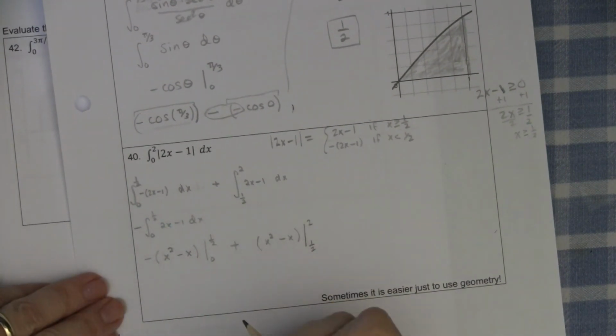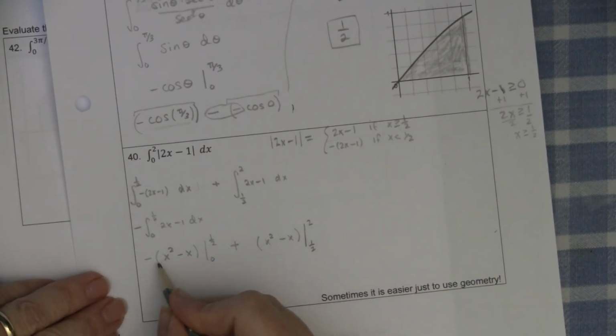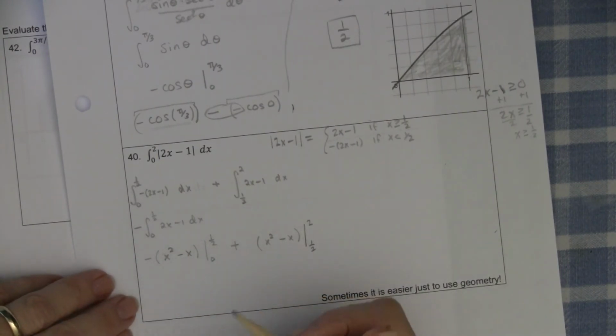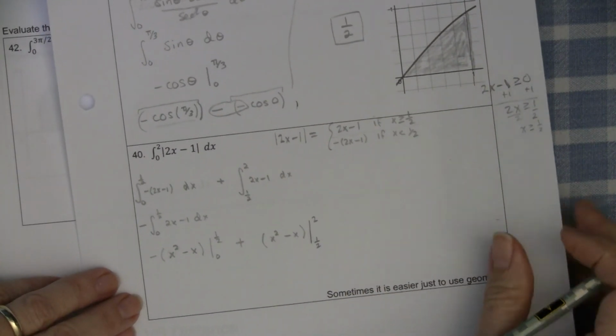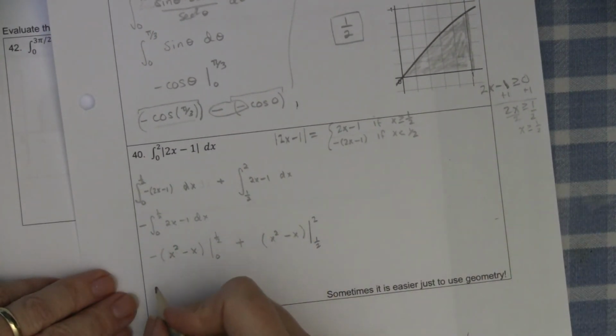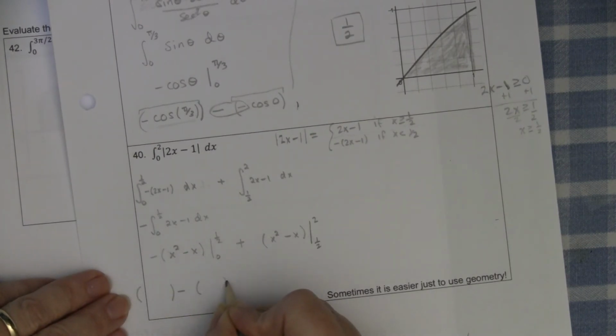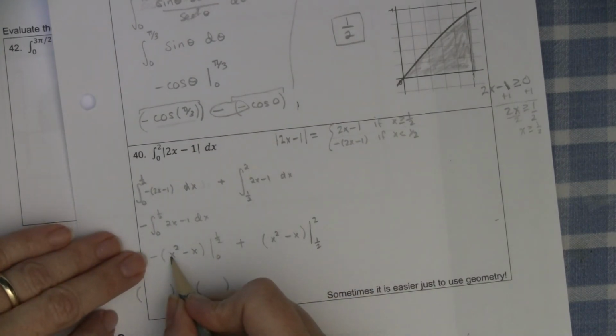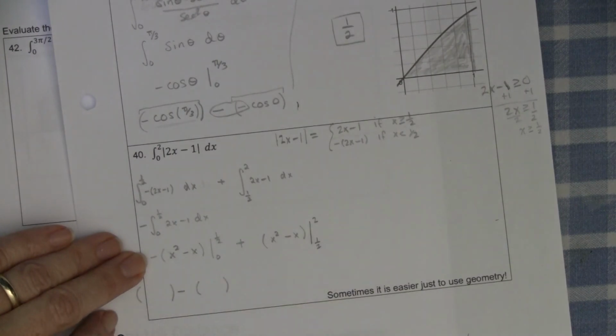So my up bound minus my low bound, and I could get kind of messed up if I'm not careful with that negative that I have there, so I do have to be careful. So it's going to be this one minus that, right? And so when I put in half, I'm going to get half squared is 1/4 minus a half. I can do that on my calculator, and then it's going to be negative of that.